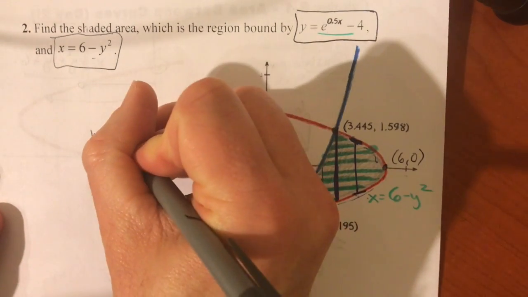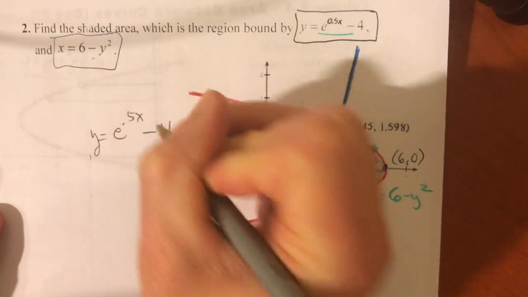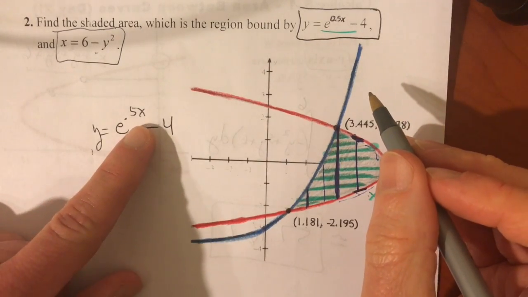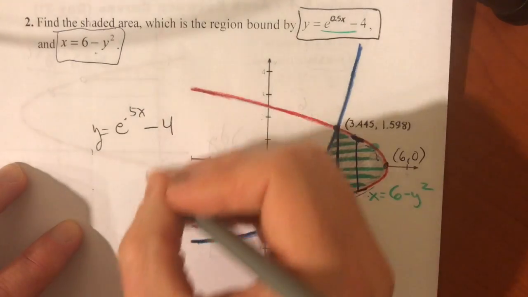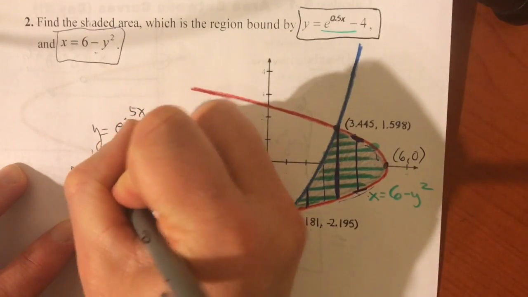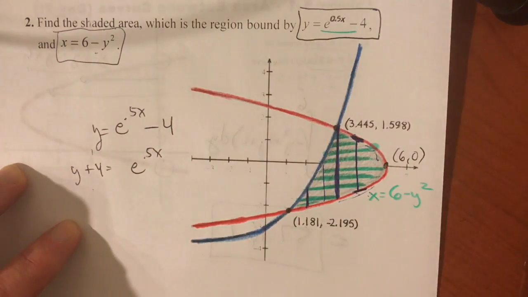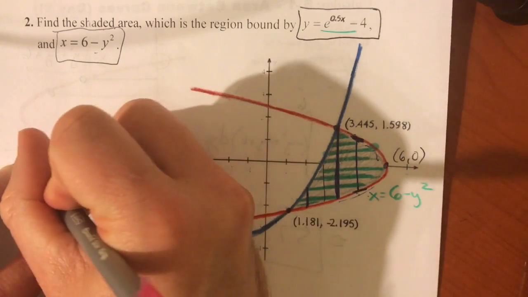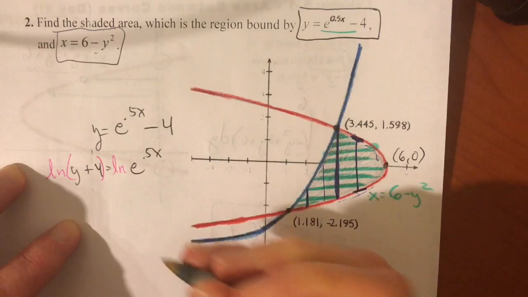So here's the equation I have. I'm not writing the inverse of it or anything like that. I'm just literally solving this for x. I want it to say x equals something in terms of y. So I'm going to add 4. And now how do I solve that for x? Oh, that's right. I'm going to take the natural log of each side. So I'm going to take the ln of both sides.